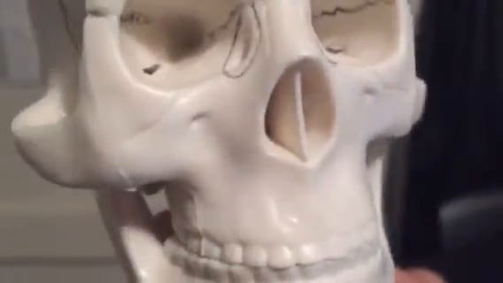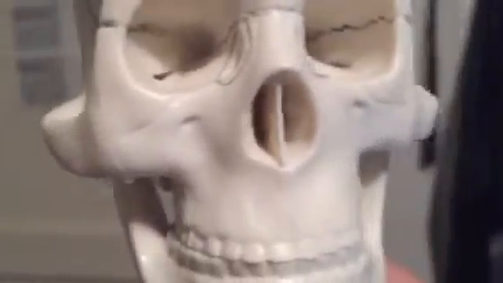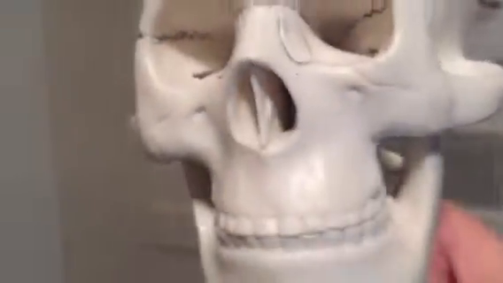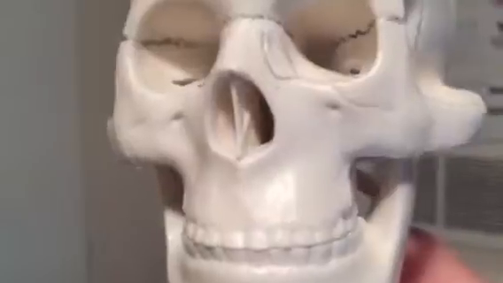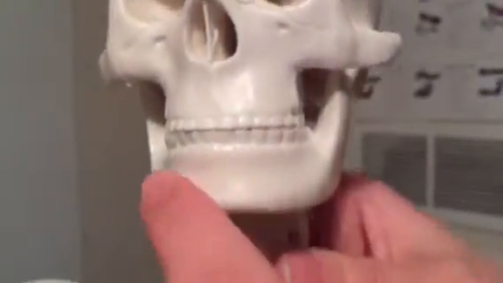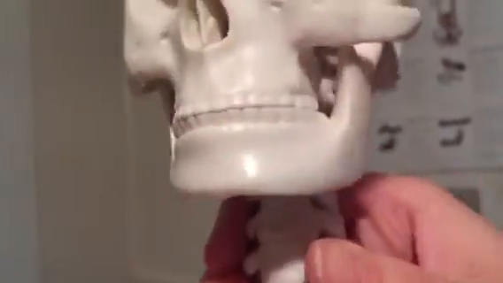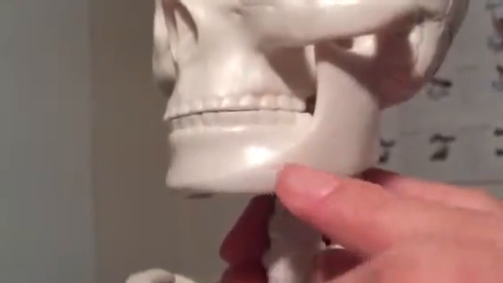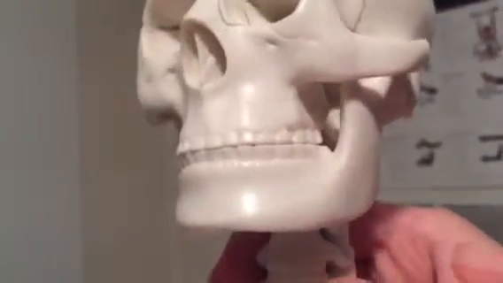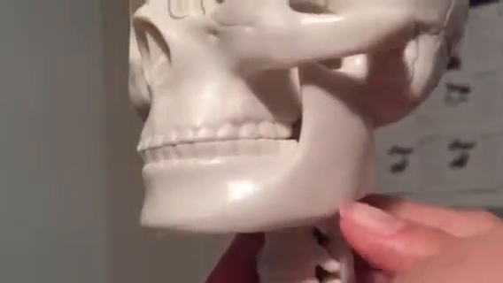Now for the mandible views. This is the mandible. This is the body of the mandible. The angle of the mandible.